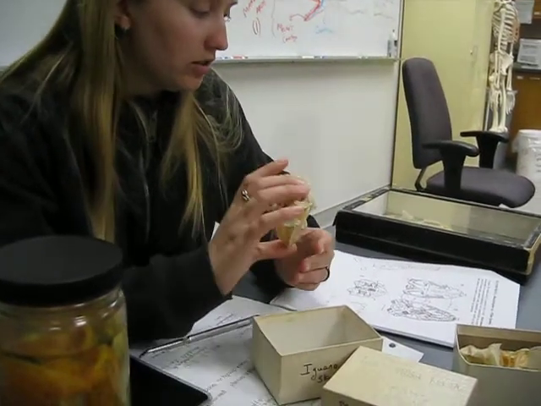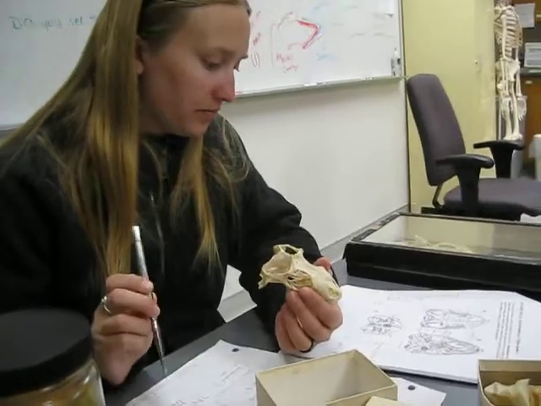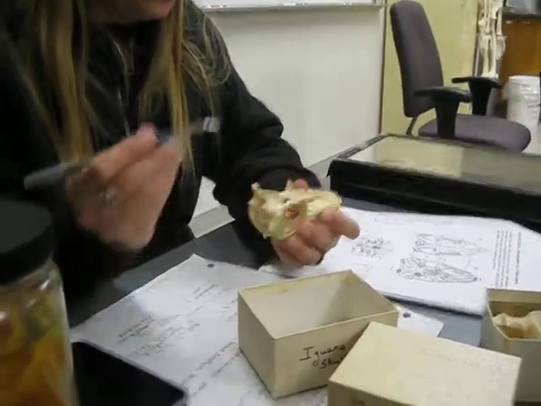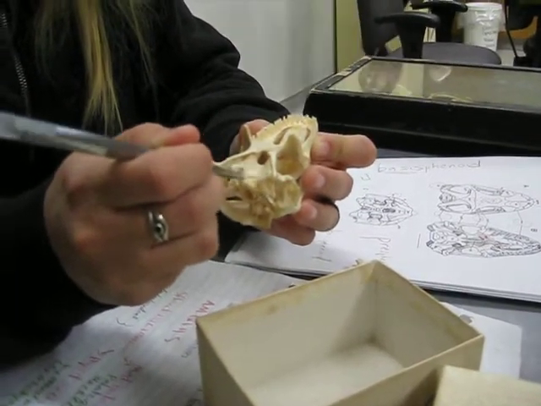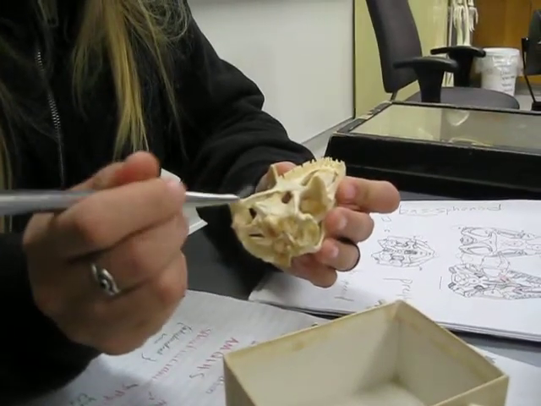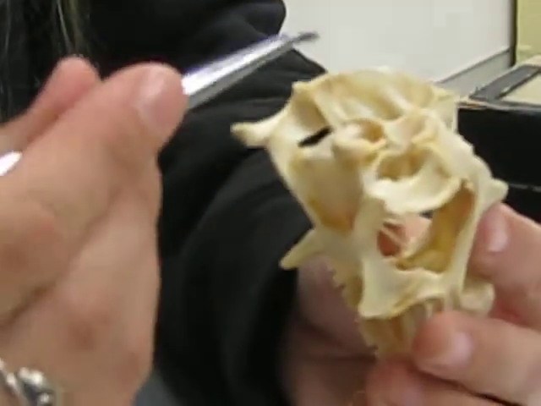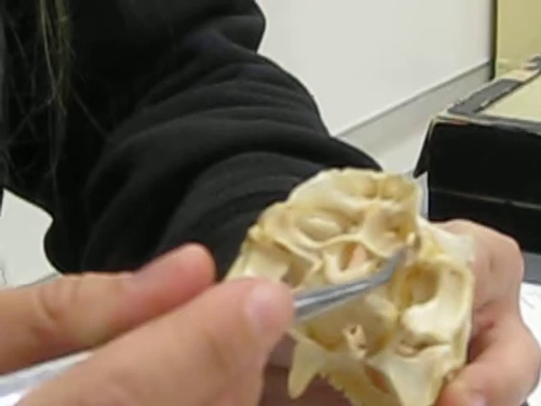This is the iguana skull. We'll just go in the order that they're listed in. Sure. So, basioccipital, right here. Then you have your exoccipital, opisthotic, which is right here, and right here.